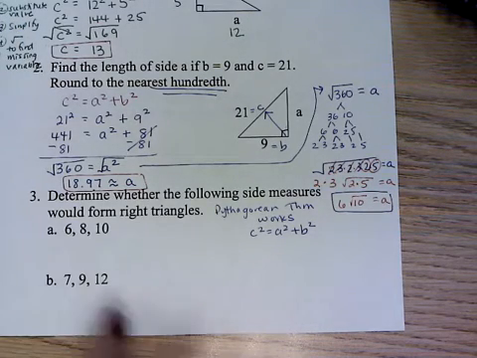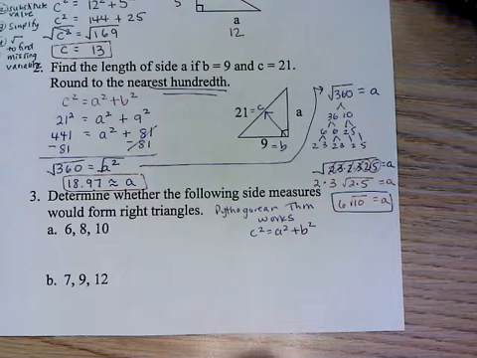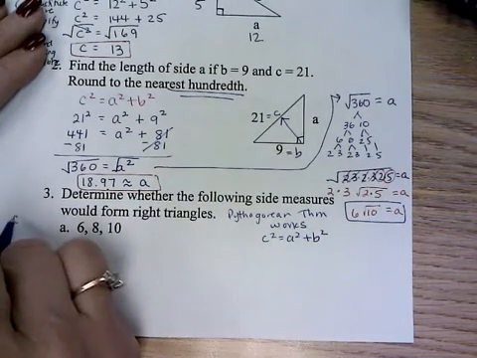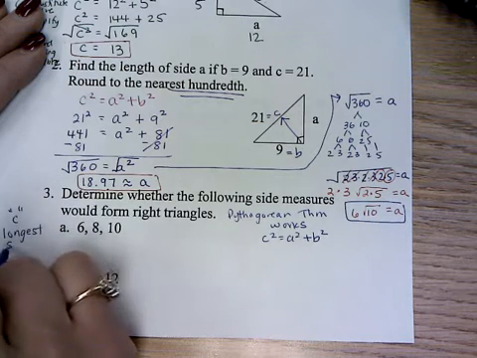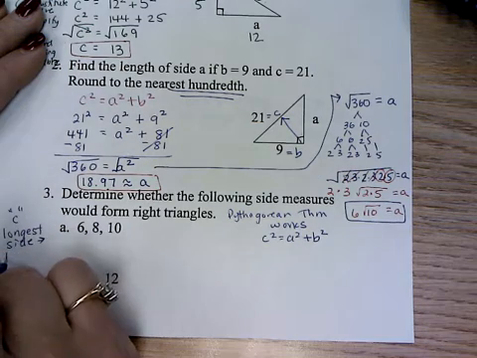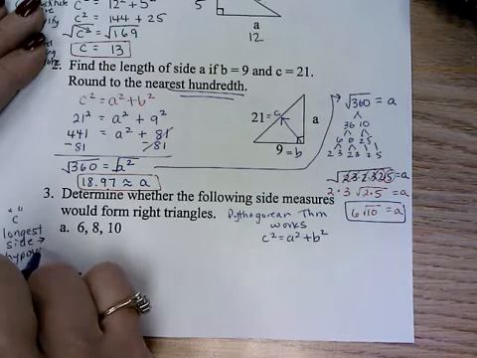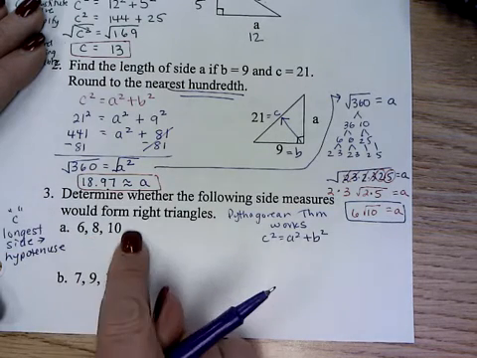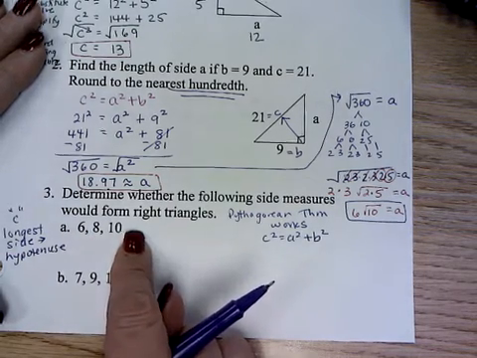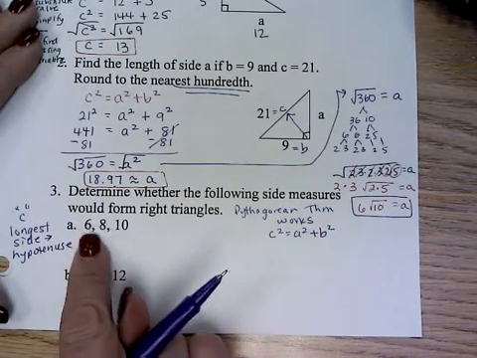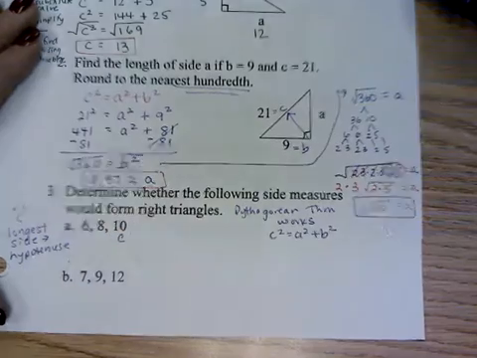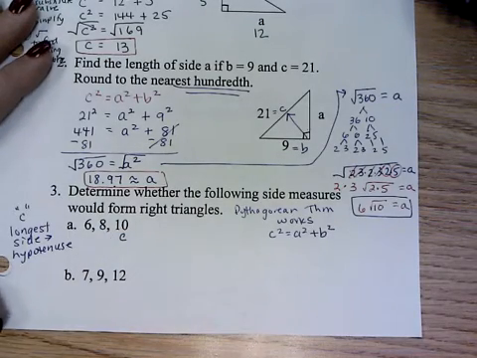All right, so looking here at 6, 8, and 10. First, C has to be my longest side. Why? Because he is my hypotenuse. The hypotenuse is always my larger number. Yes, they look like they're written in order, but we're not going to guarantee that life's going to give us everything in order, all peachy and happy. So you have to look at the numbers and say, okay, he's C because he's my longest side.